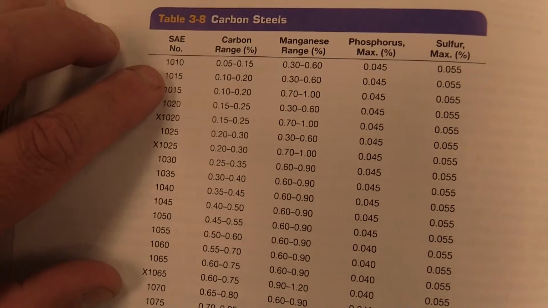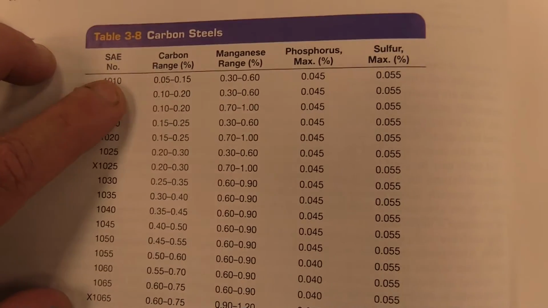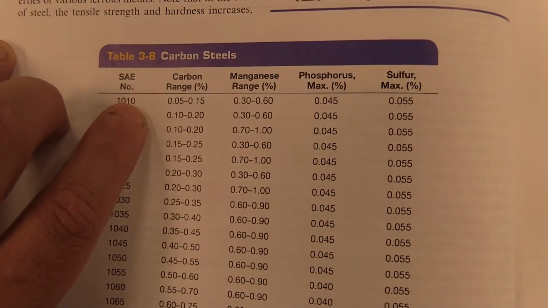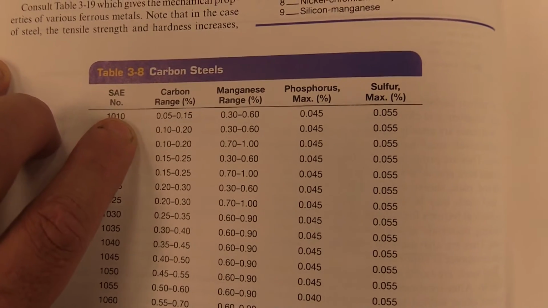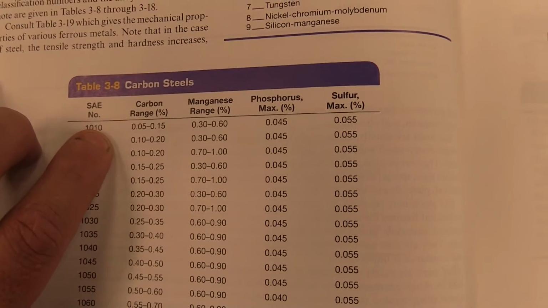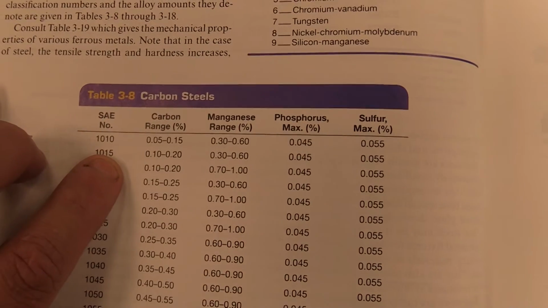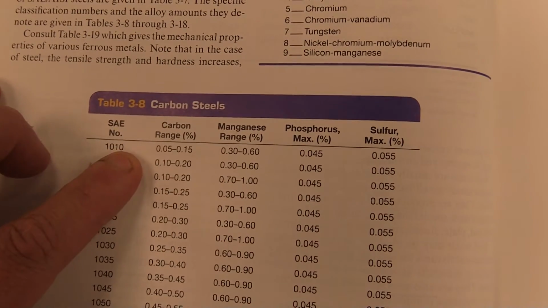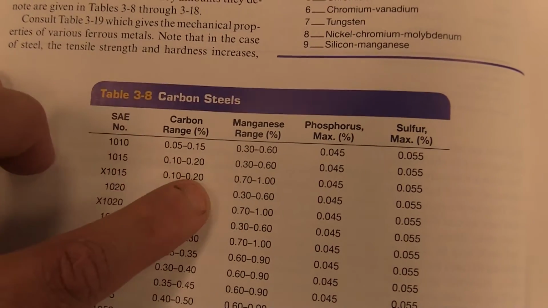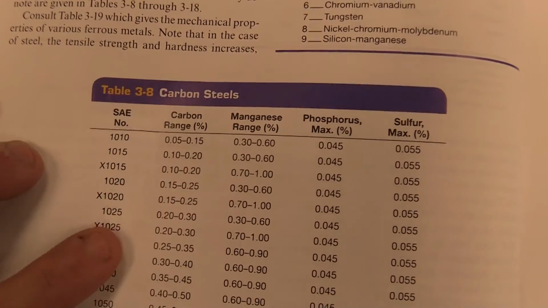Now if you look at the last two digits, this is the typical carbon percentage range. That's the medium. So it can be from 0.5 to 1.15, 10 to 20. So you see 10's right in the center, 15's in the center of this. Okay?